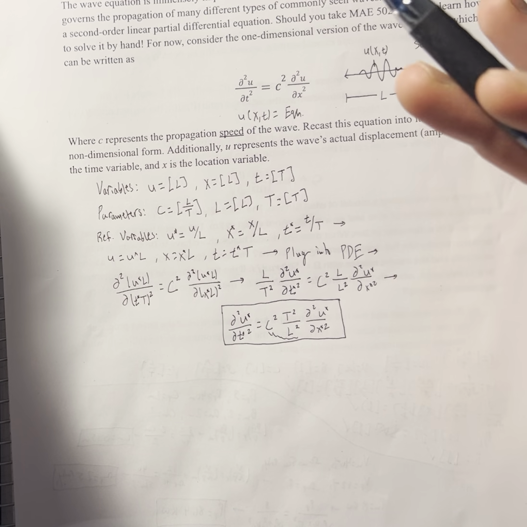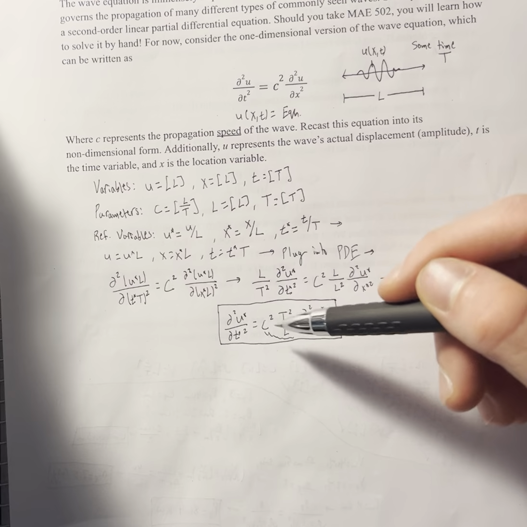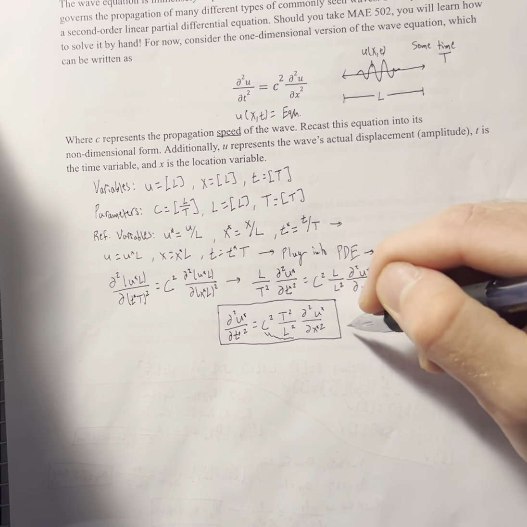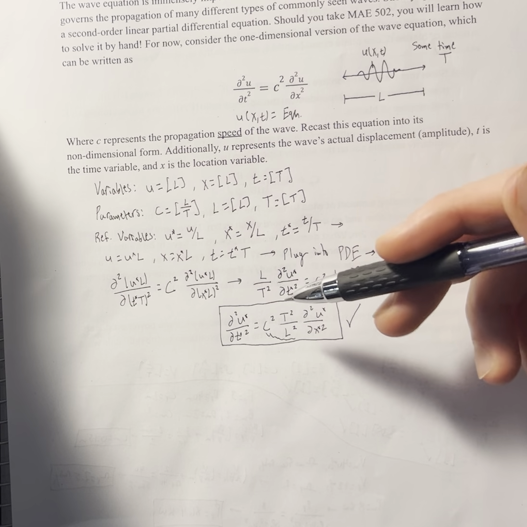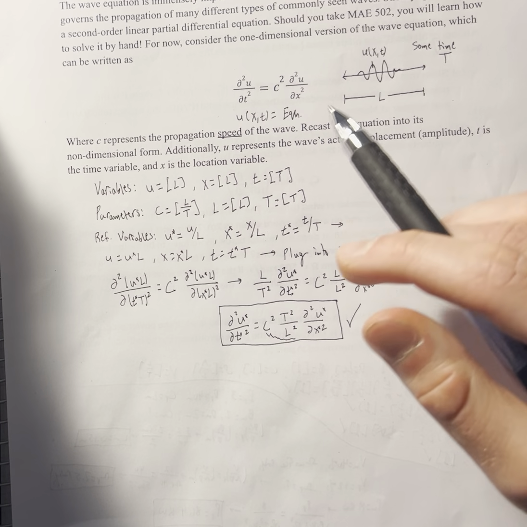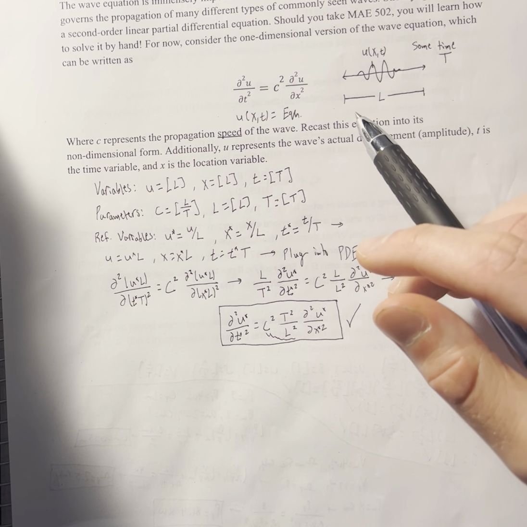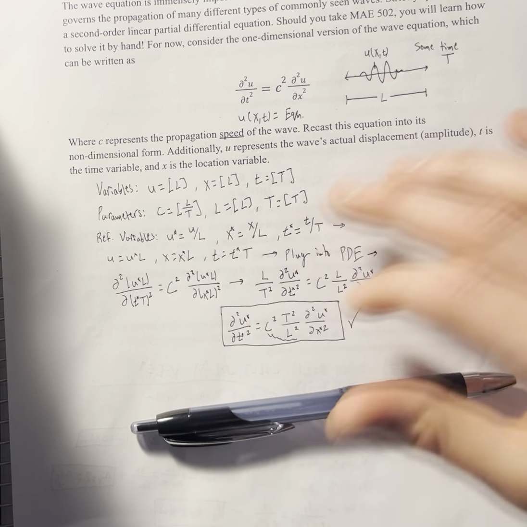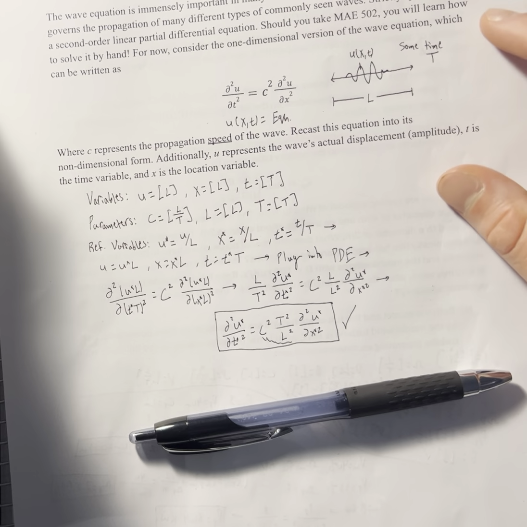Once you get everything non-dimensional and all the terms cancel, your job is pretty much done. You can make this look as fancy as you want or not. It's really all the same. This stuff's not too terrible. This is one of the easier things I would say to do in this class.